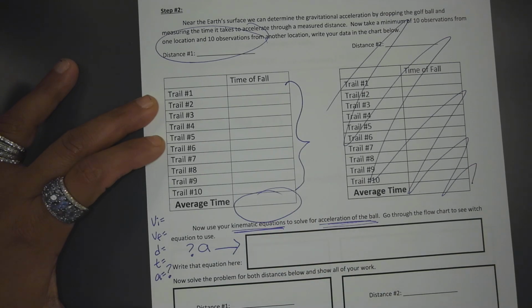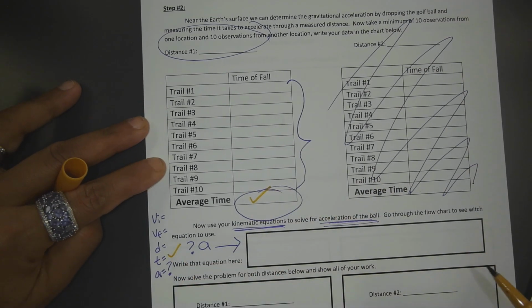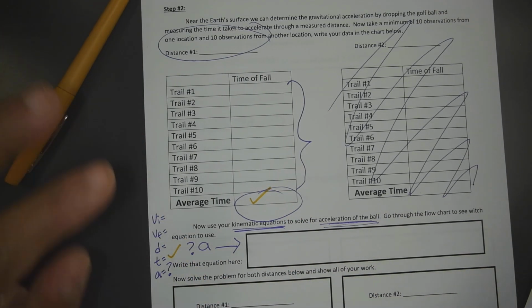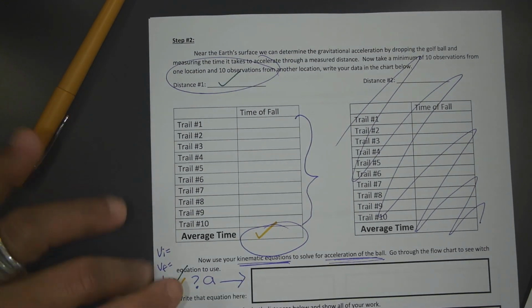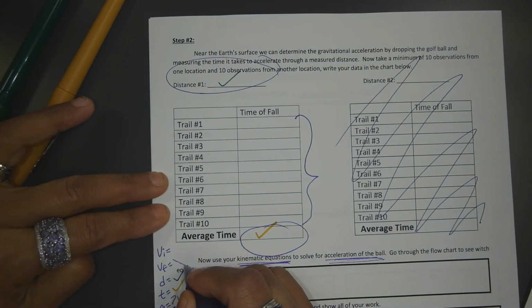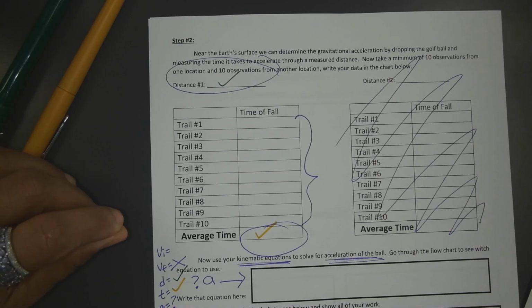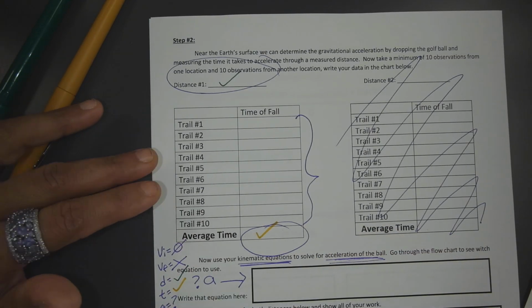t, do you have t? Yes, you do. t is located right here. So go ahead and get that t, plug it in. Do you have distance? Yes, you do. Remember, I asked you to write it from the first page and put it on the second page. So yes, you have distance. v_f, you do not have, but the v_i, because you are dropping this golf ball, that means it's in free fall. Because it's in free fall, your v_i is 0, right?